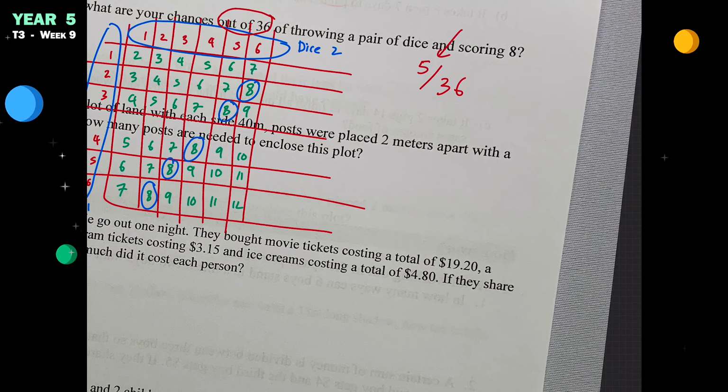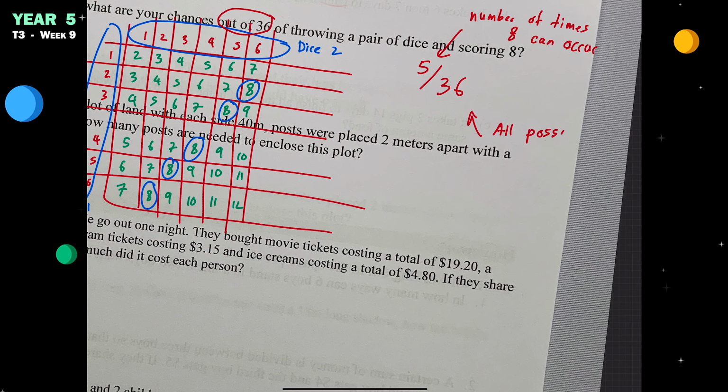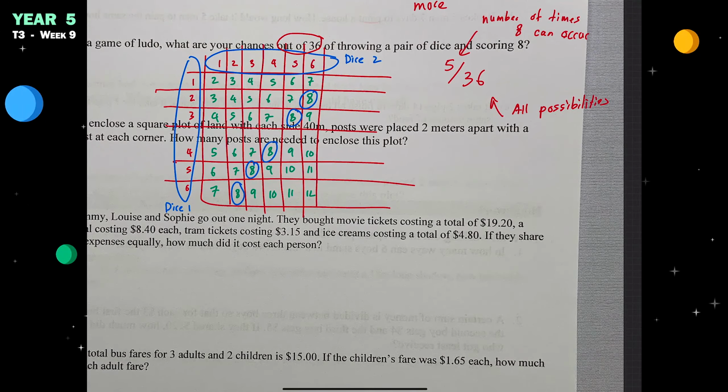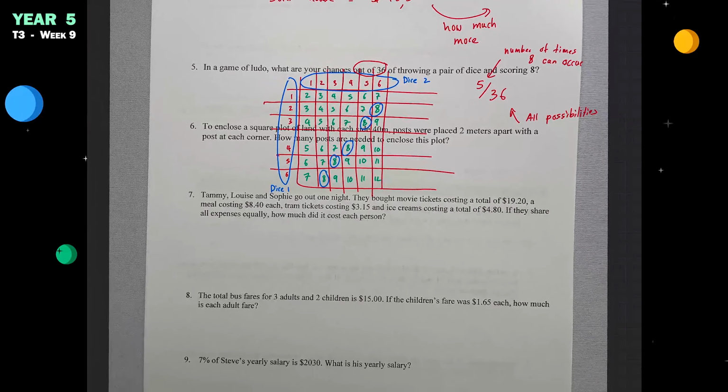This is the number of times 8 can occur, and this is the total. This is all possibilities. Okay, so we put the number of times 8 can occur on top and all the possibilities at the bottom, so that'll be 5 out of 36, and that's the chance of getting an 8.